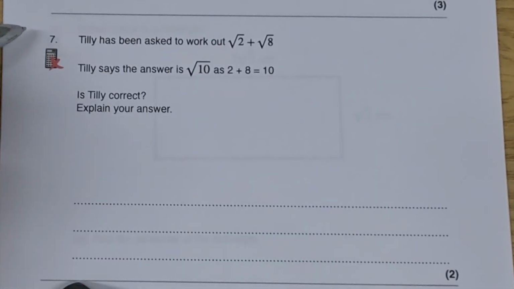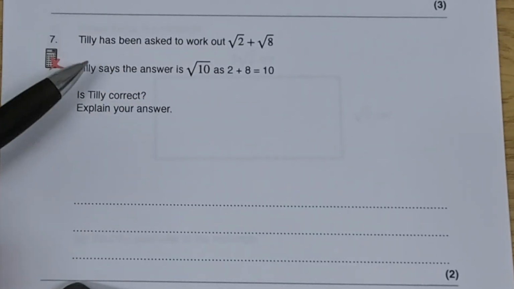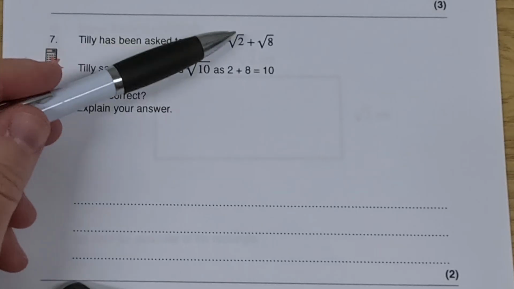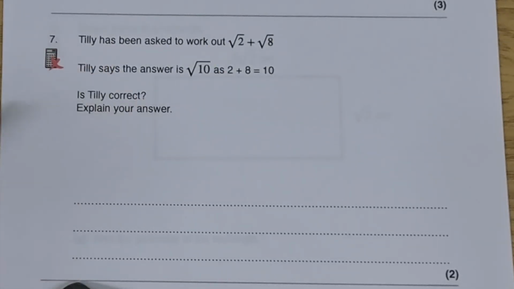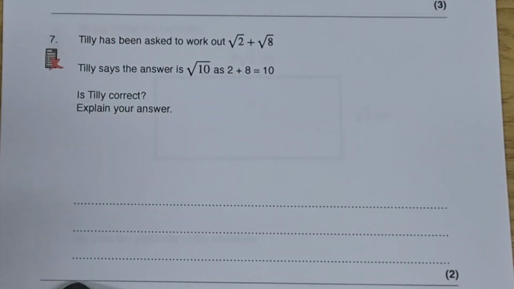Okay, let's look at our next question, question number 7. Question number 7 says, Tilly's been asked to work out root 2 plus root 8. And Tilly says that the answer is root 10 because 2 plus 8 is equal to 10. Is Tilly correct? Explain your answer. Well, no, Tilly's not correct. Root A plus root B is not equal to root A plus B. So that's not going to work. Okay, so Tilly's not correct.